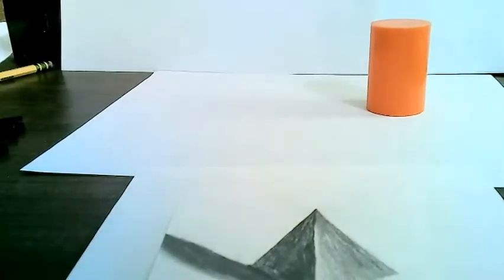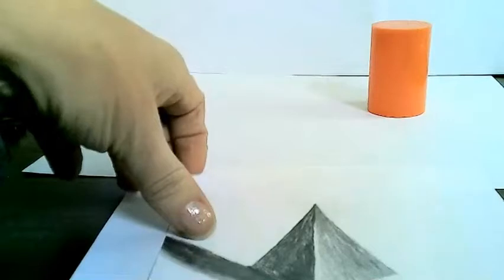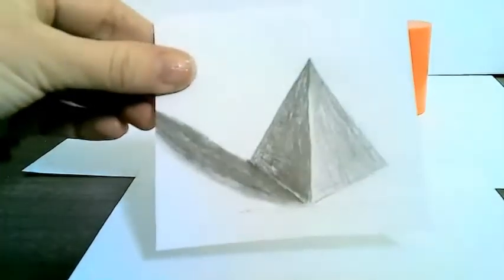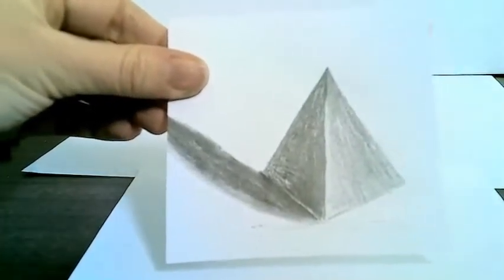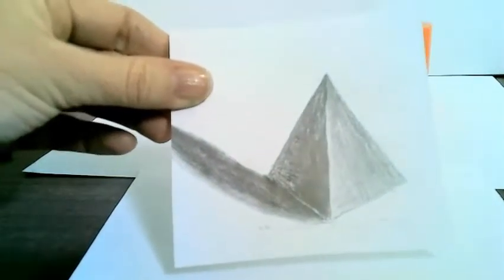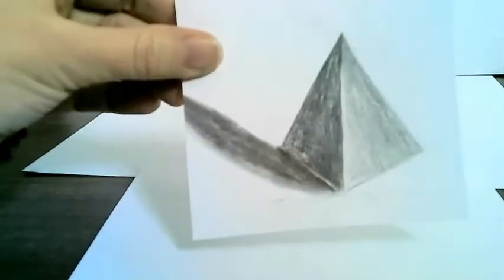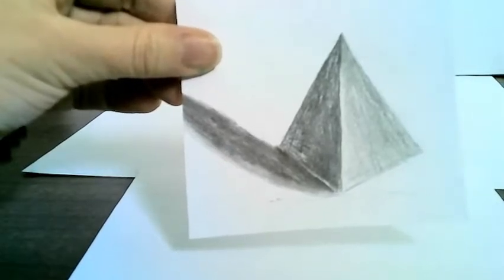Now that we've worked on drawing contour lines, we're going to start adding some shading and shadowing with pencil to make our objects have the illusion of being three-dimensional. So this is a rectangle, no, it's not a rectangle, is it? It's a pyramid, if I can get my shapes right. It's a pyramid, and it is shaded to look three-dimensional.